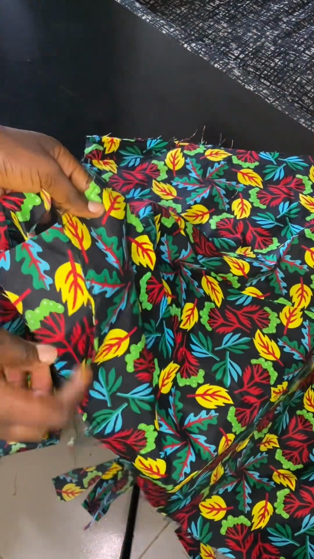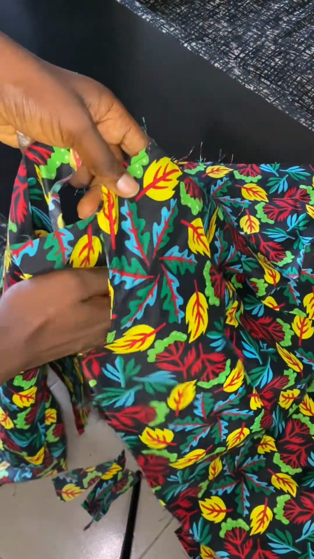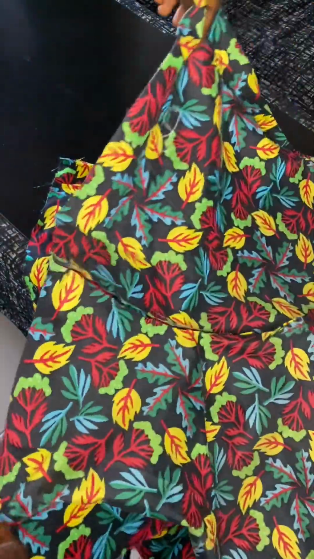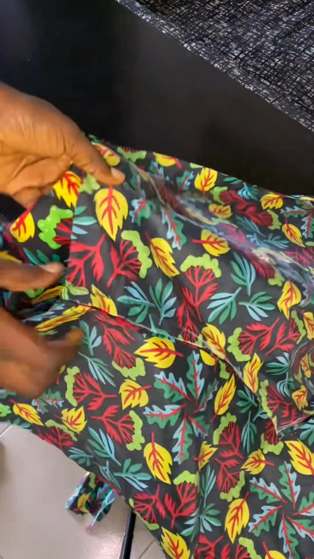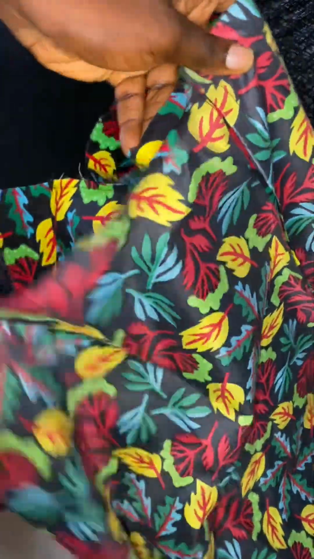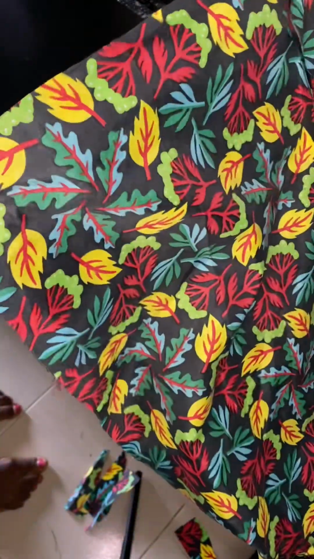So I was done joining both sides of the pocket, done joining the crotch line for both the front and the back piece, and I'll go ahead to shape the trouser. I'll place both the back and front piece facing each other, right side facing each other, and I'll shape it.